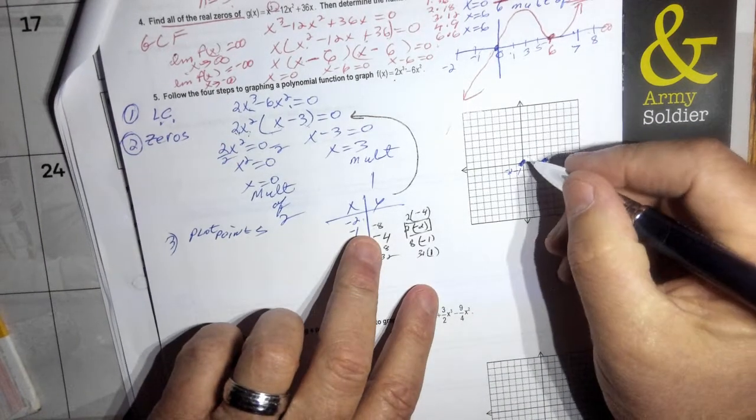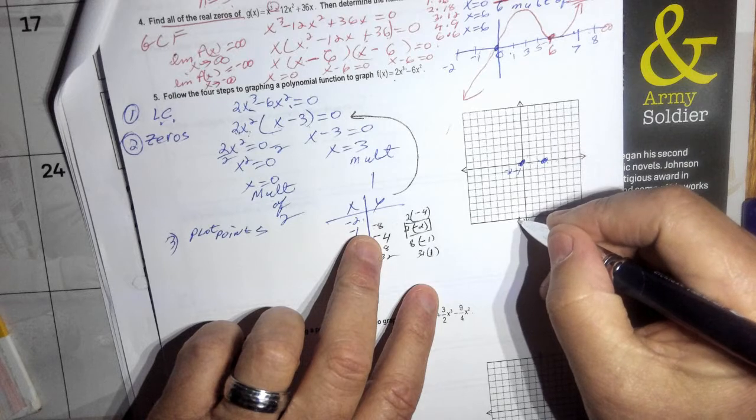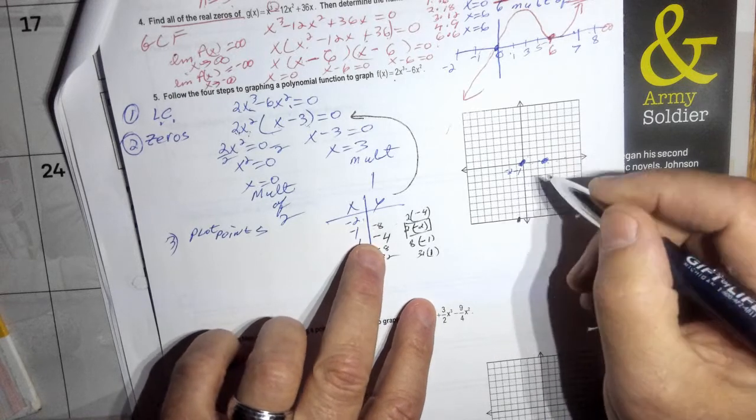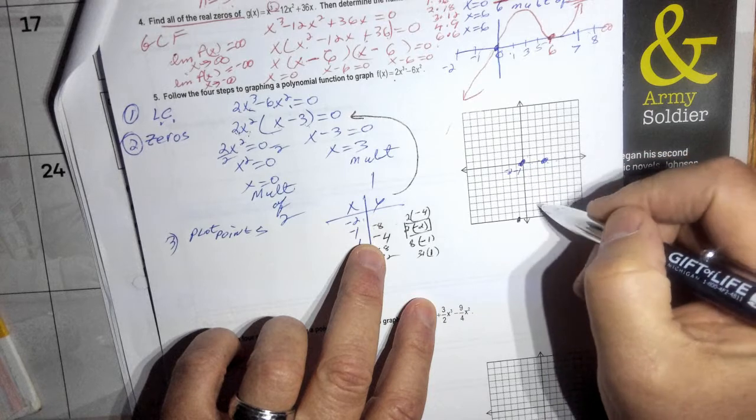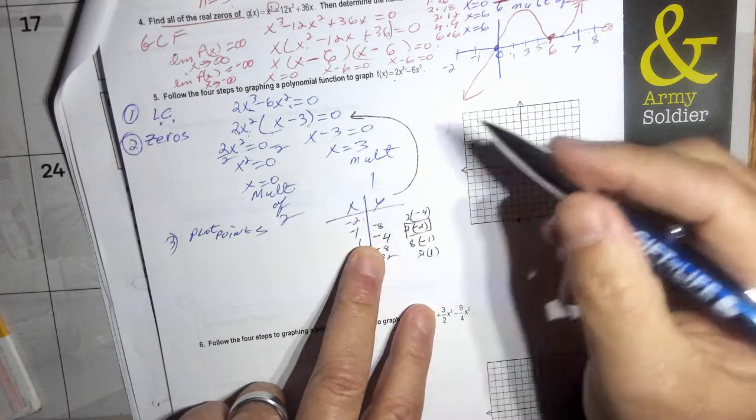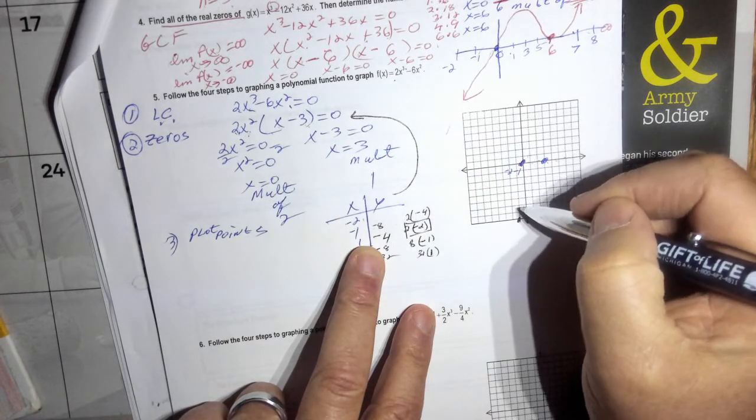So -1 is -8. It's right down here. We already did 0. It went through the graph because it's a single. Oh, it bounces off the graph.